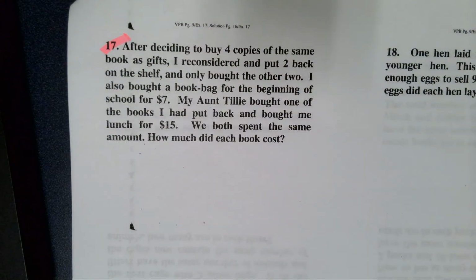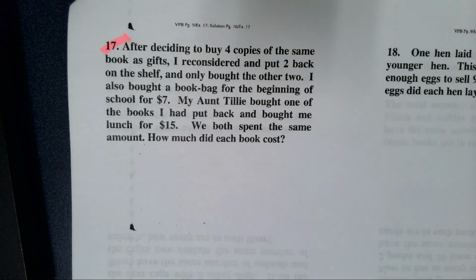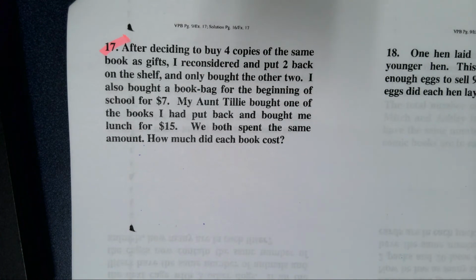Now let's do number 17. We're buying some more things here. After deciding to buy 4 copies of the same book as gifts, I reconsidered and put 2 back on the shelf and only bought the other 2. I also bought a book bag for the beginning of school for $7. My Aunt Tilly bought one of the books I had put back and bought me lunch for $15. We both spent the same amount. How much did each book cost?